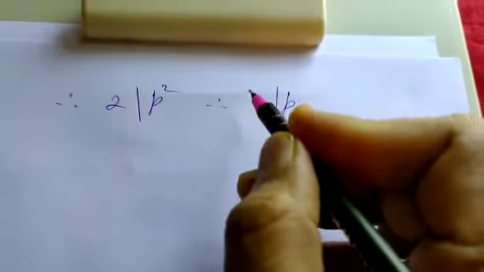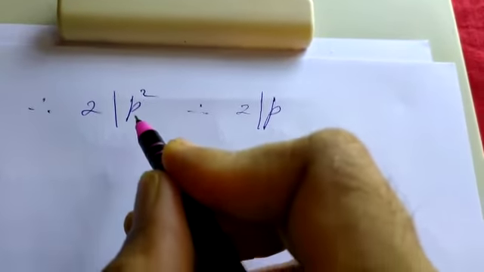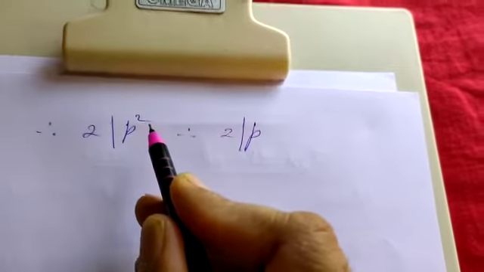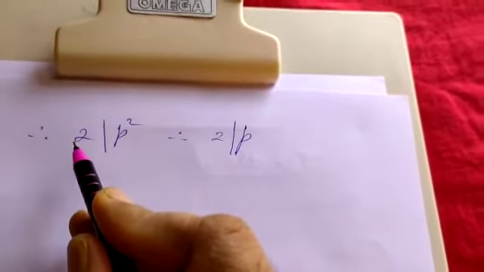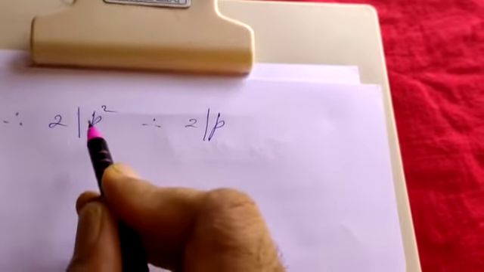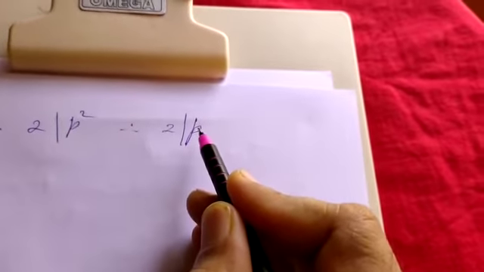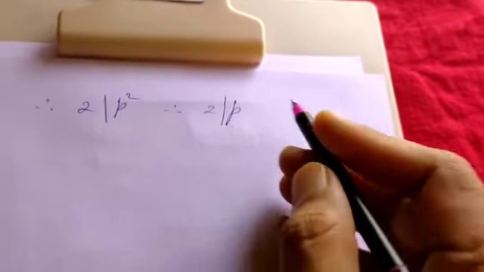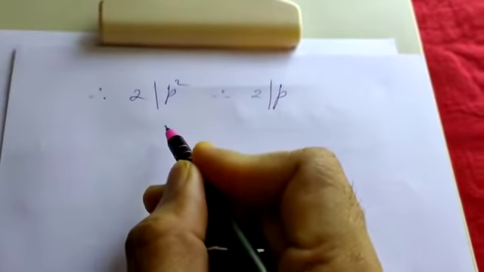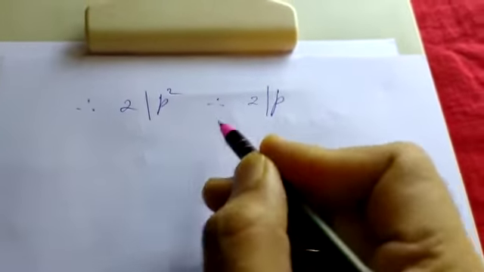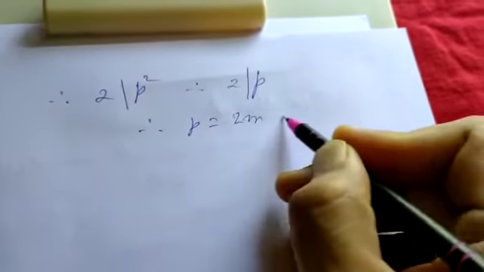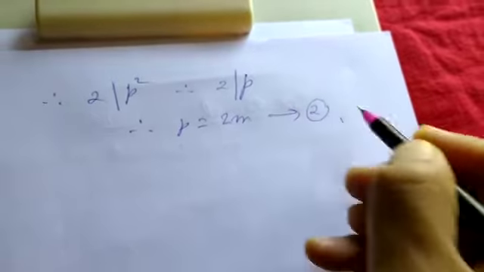There is a theorem in the number system that when a prime number divides the square of any number, that prime number will divide the number also. Here 2 is a prime. So since 2 is dividing p, p will be a multiple of 2. Therefore we can say that p is equal to say 2m. Give it equation number 2.